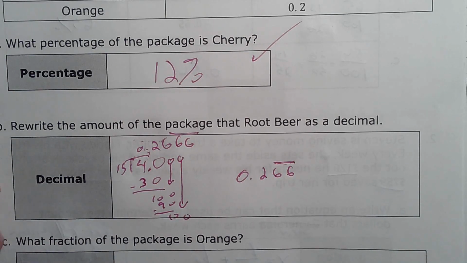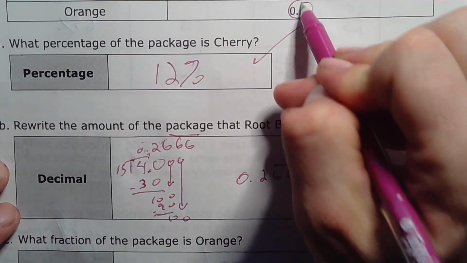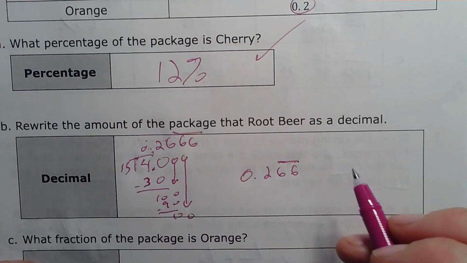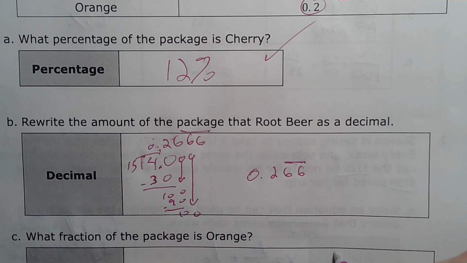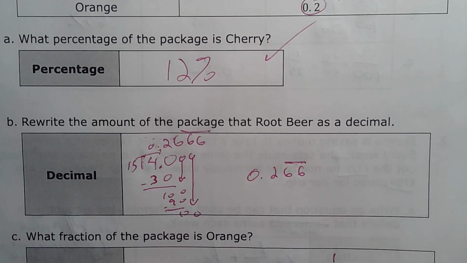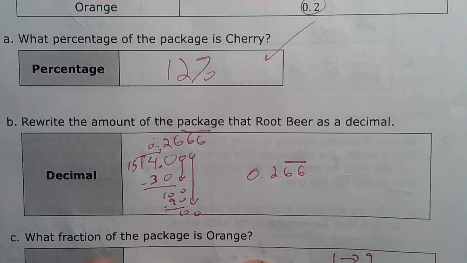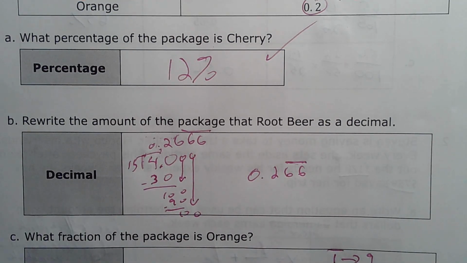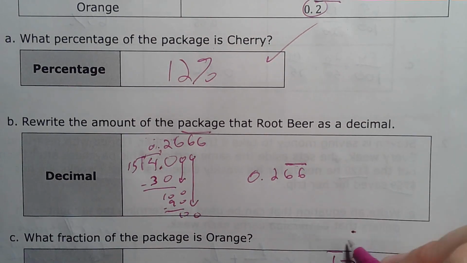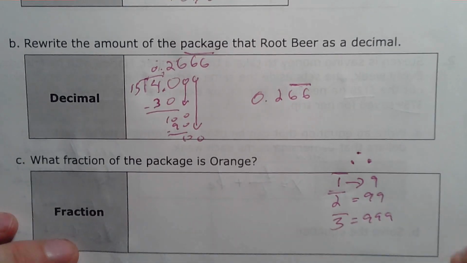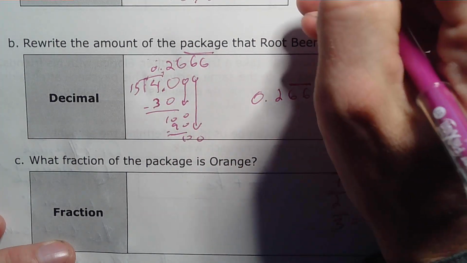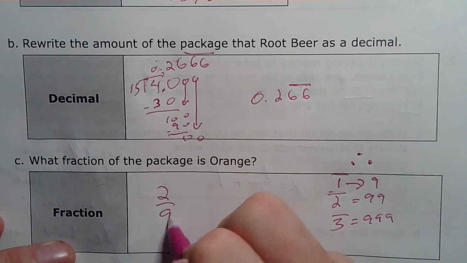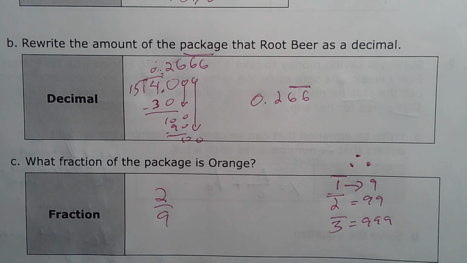Okay, the package of orange is 0.2 repeating. And remember, the rule of thumb is if there's one number repeating, divide that number by 9. If there are 2 numbers repeating, divide that number by 99. If there are 3 numbers repeating, divide it by 999. I'm going to show you the reasons for that, but this is the rule of thumb. So this has 1 number repeating, so we're going to divide 2 by 9, and that's my fraction. And there's no way to reduce that.